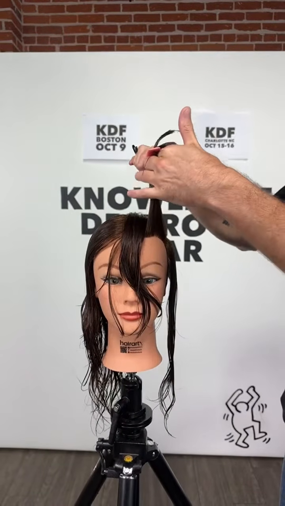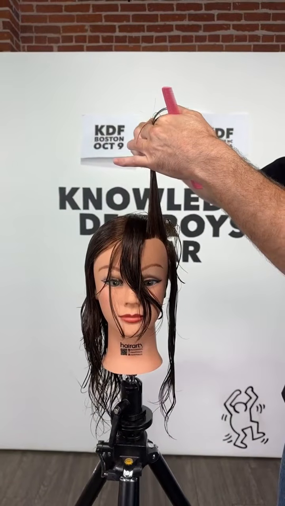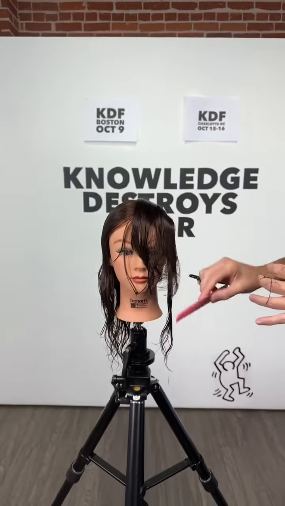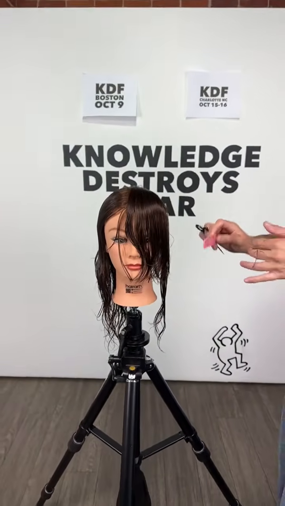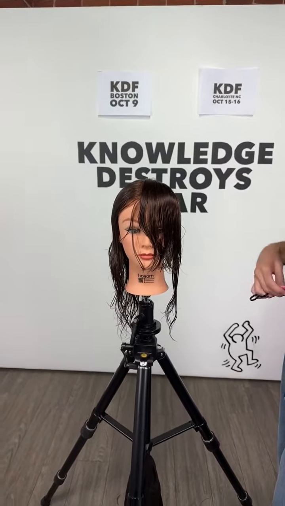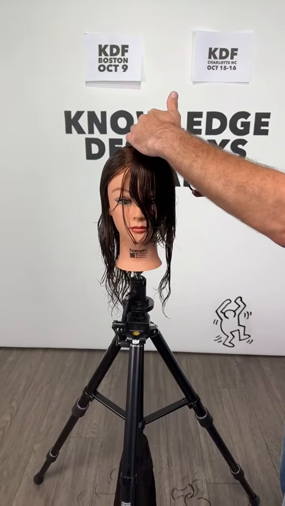And just straight up. Very methodical. Very robotic in a sense. Any slight movement, that's how I'm going to start to change shapes into round and triangular. All right. So I've worked all the way to the parietal ridge.